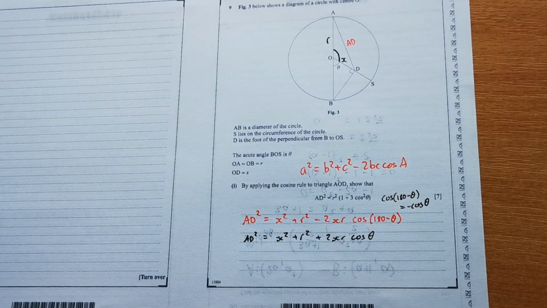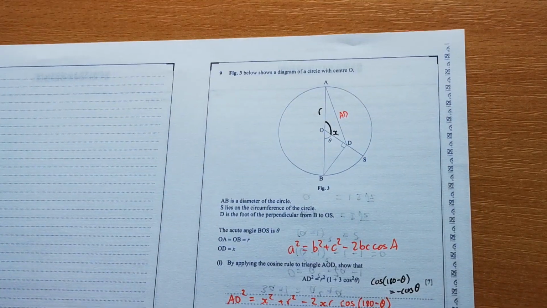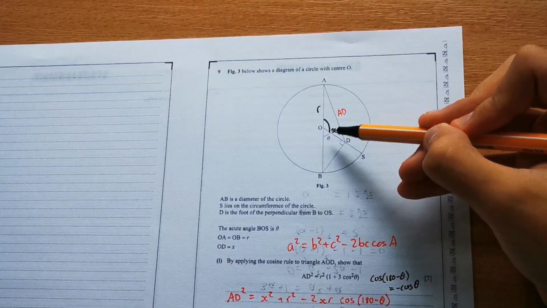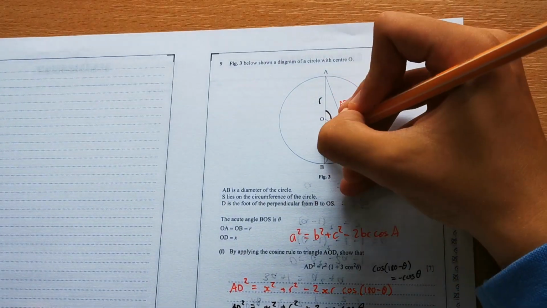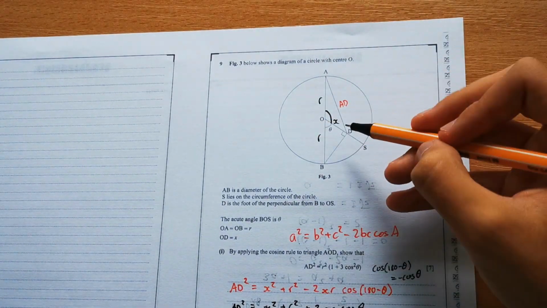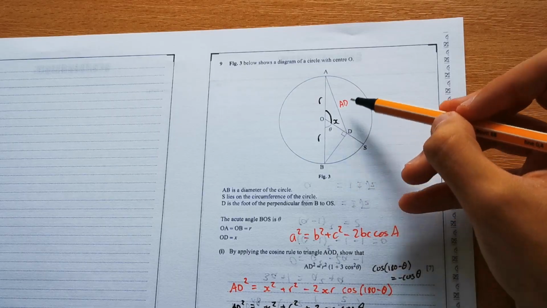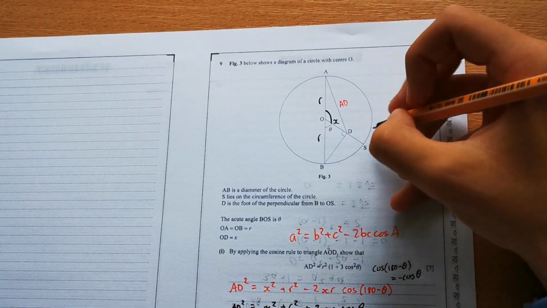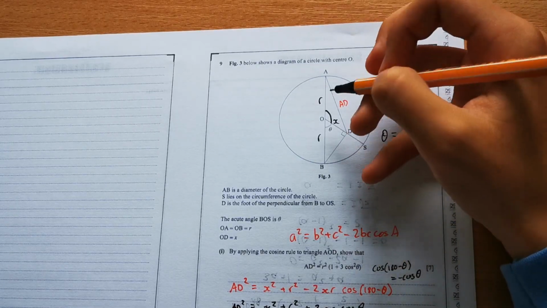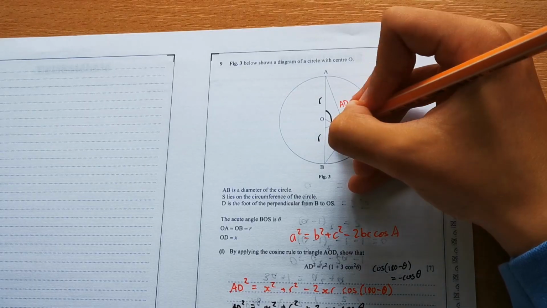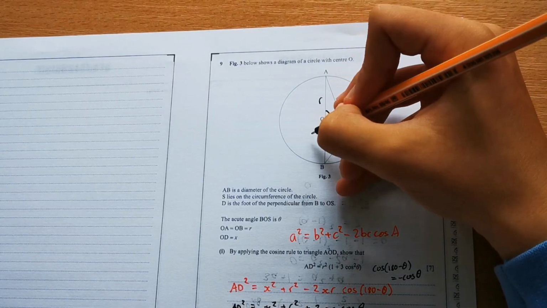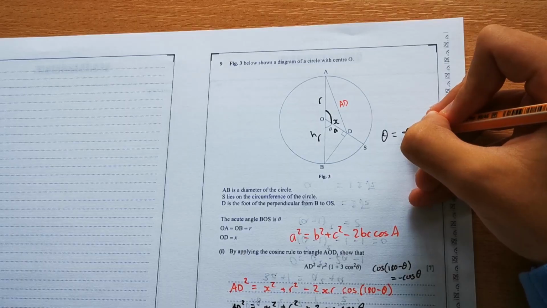It kind of looks like we don't have much to do with this, but if we look at the smaller triangle, this little one here, this is also r, remember? We know what theta is in terms of r and x, because this here is adjacent, this is the hypotenuse.